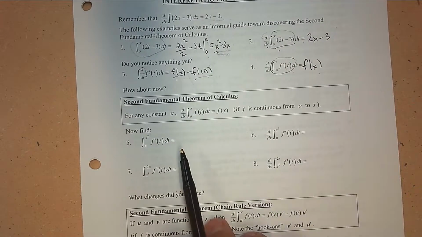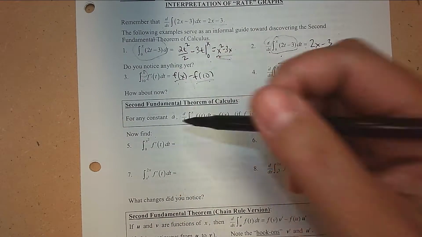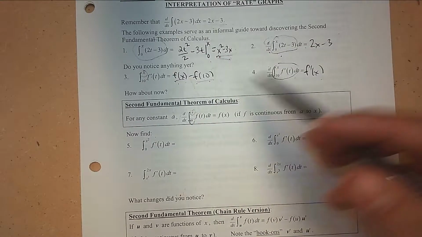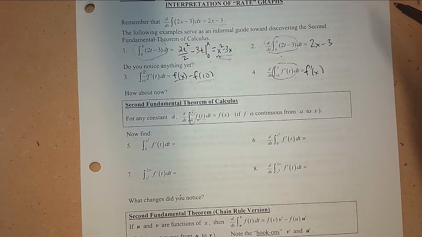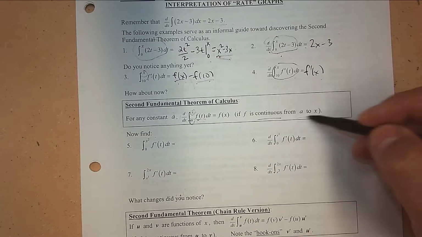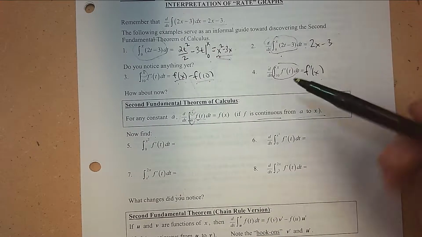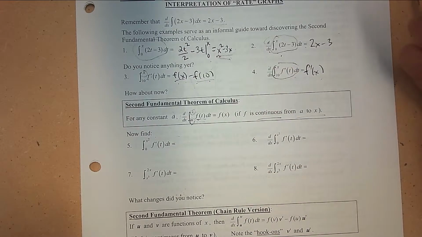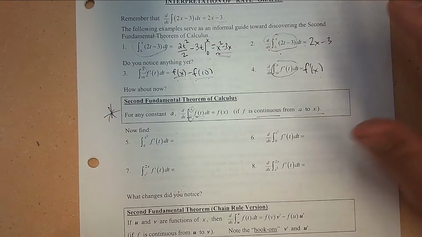Okay, so it says for any constant a, and that's an important part, that it goes from any constant to a variable. They then undo each other, and you just plug in what that variable is. If f is continuous, from a to x. So a is a constant, x is a variable, and that basic rule that derivatives and integration undo each other is something we can use, a basic property. Okay, so that's the beginning understanding. What is it again? Derivatives and integration undo each other.